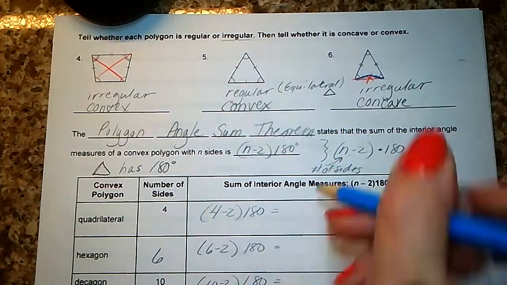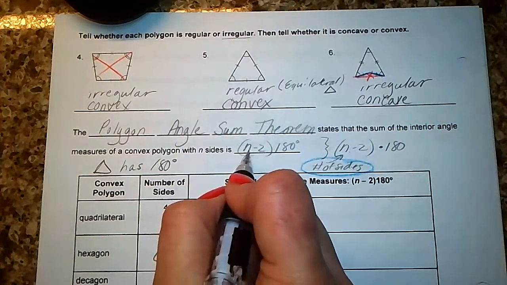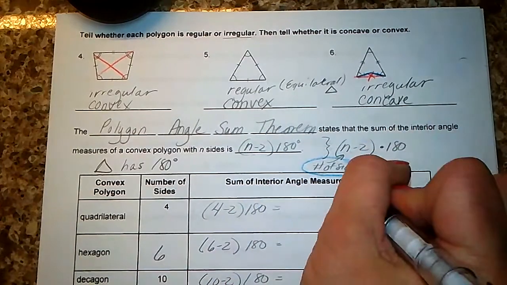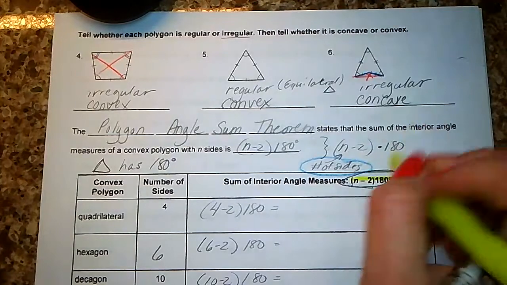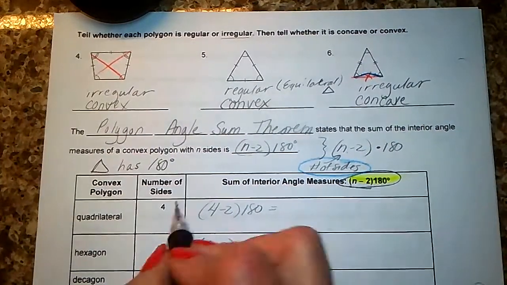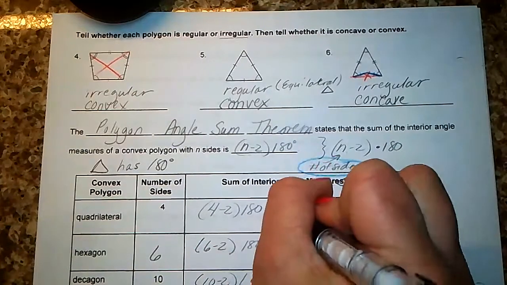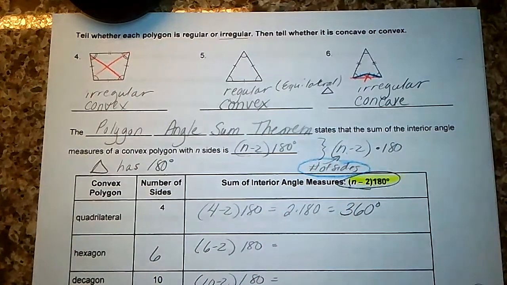Okay, n is the number of sides. Super important. We have to know what that n represents. So in this case right here, our number of sides is 4. So we're going to plug into that formula, that n minus 2 times 180. That is going to be 4 minus 2 times 180. So 2 times 180, that means we're going to get 360 degrees for a quadrilateral.